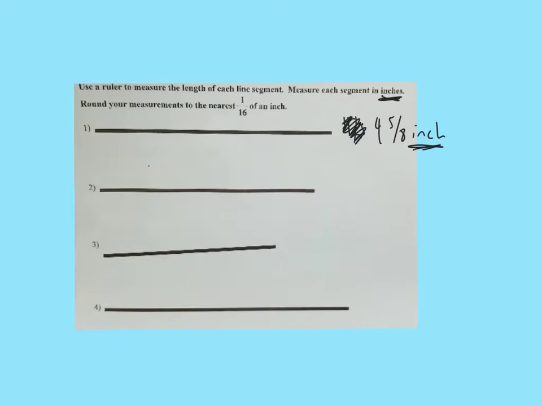Number 2 is going to be 4 and I'm going to say 5/16 of an inch. You might have 4 and 11/32 if you really think it's behind. I don't think you're going to get that. You might have 4 and 3/8 as well. As long as it's really around that ballpark, you're pretty good.